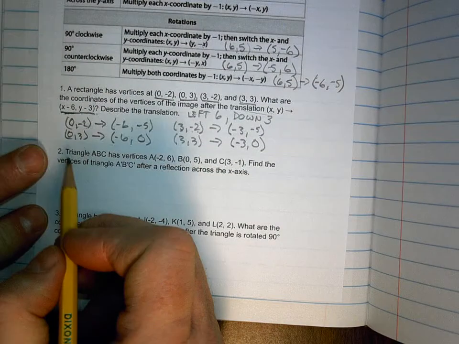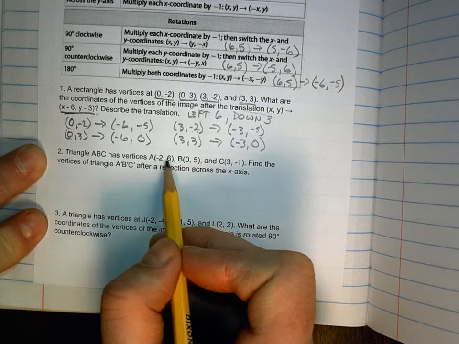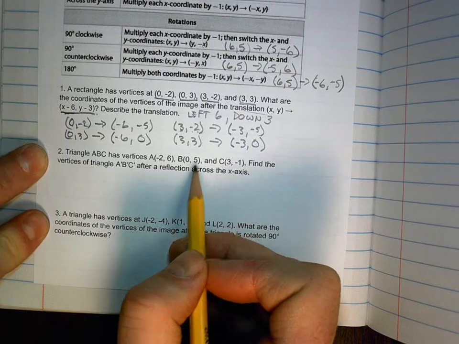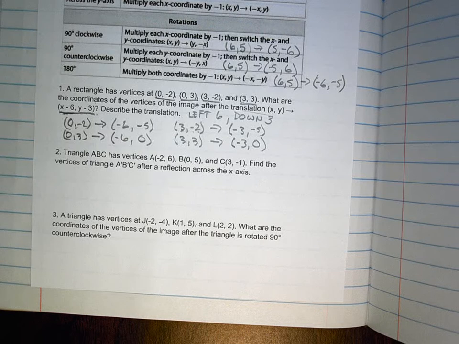Okay, let's look at number 2. It says triangle ABC has vertices of A is (-2, 6), B is (0, 5), and C is (3, -1). What's a vertice? We're using it a lot.